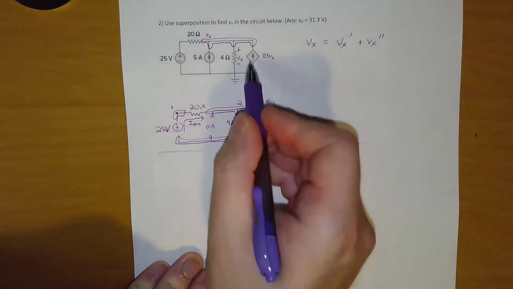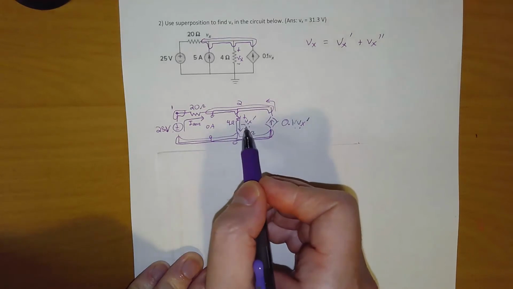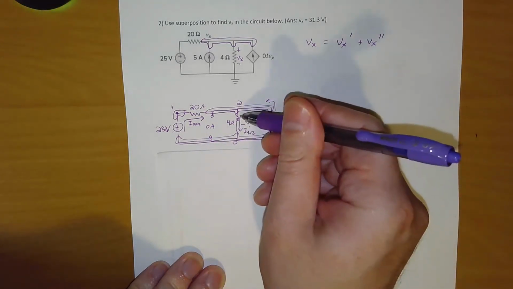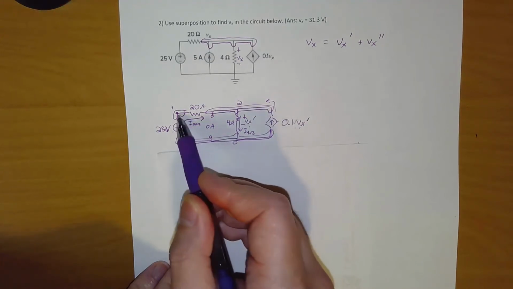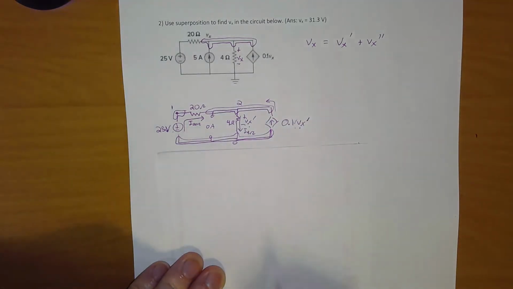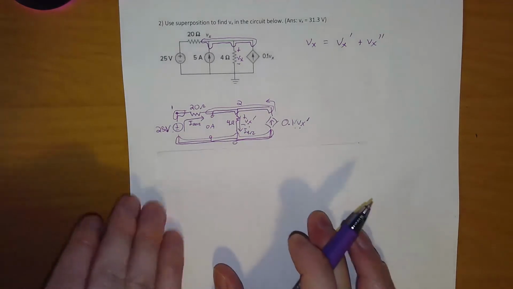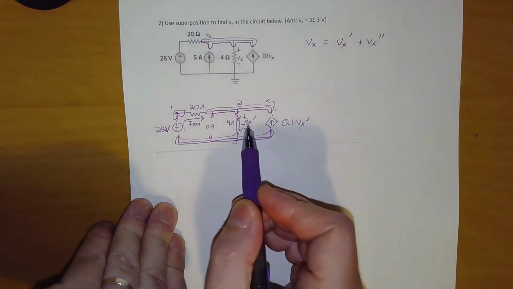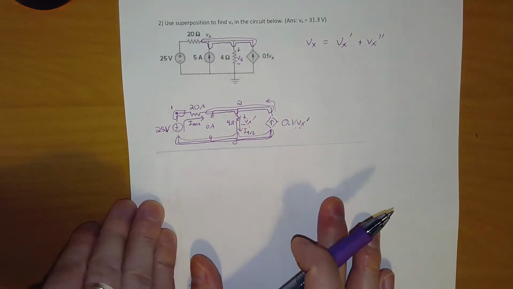So this one's already labeled as going up into this node 2. If I follow passive sign convention, then this current will come out. And if I follow passive sign convention, then this is an active element, so we'll go from negative to positive. This is in series. It'll enter this node 2. So I know the directions for everything entering and leaving node 2. So let's go ahead and start with that, mostly because I have Vx at 2 spots on that, and I really want to know Vx. Oh, sorry, Vx prime.